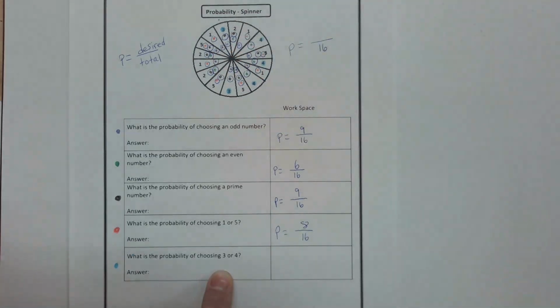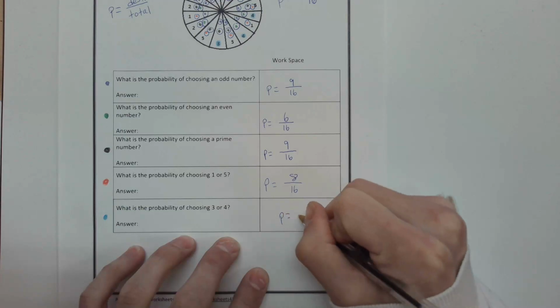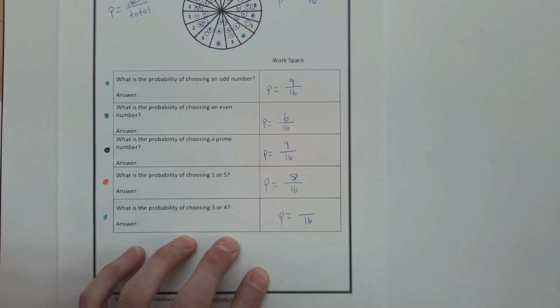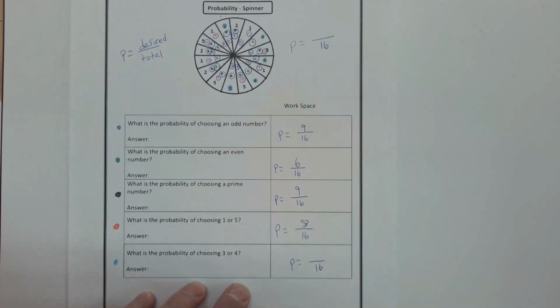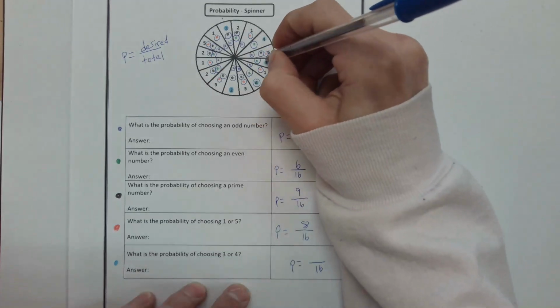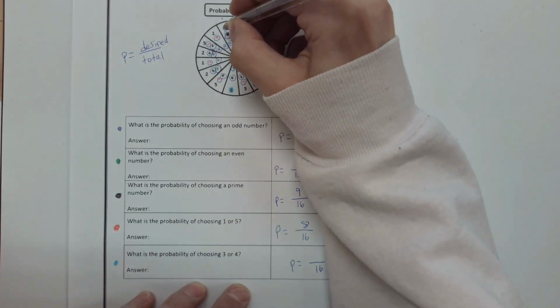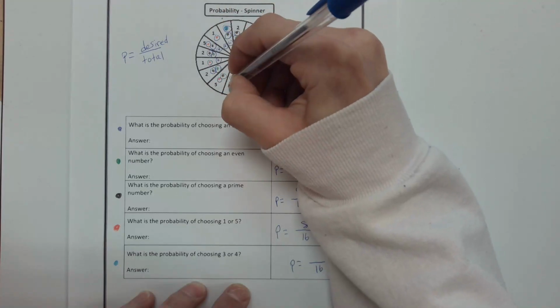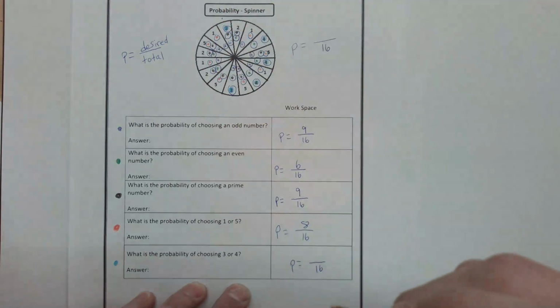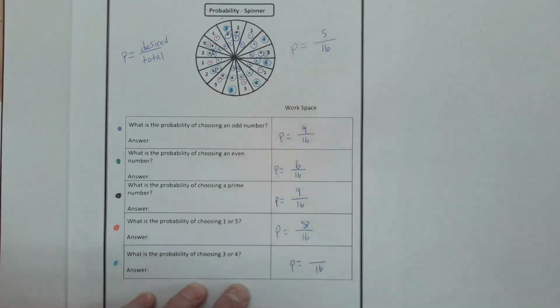All right. Now let's count up our desired numbers. We have 5 numbers to choose from.